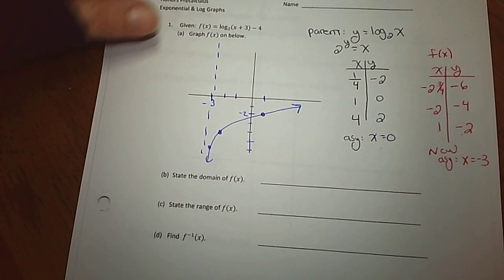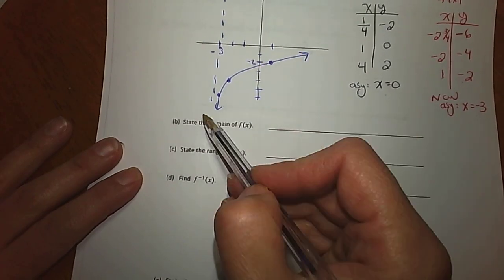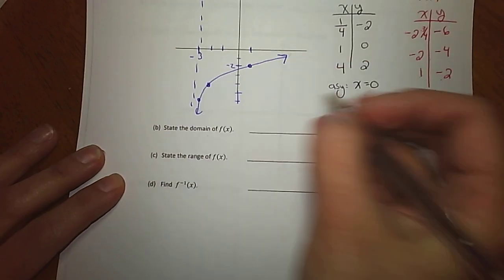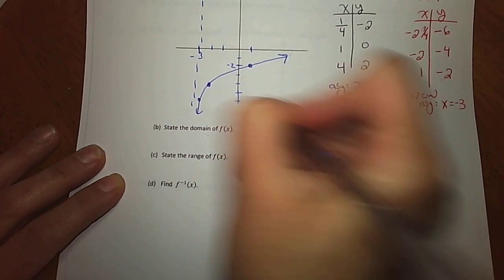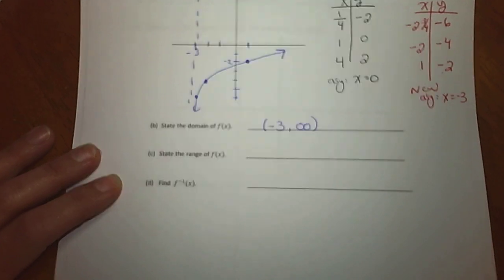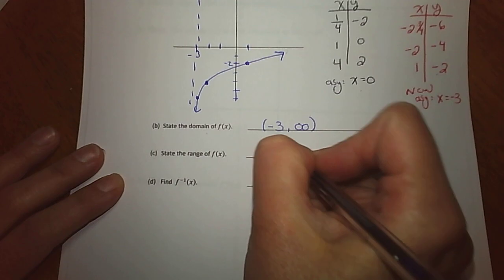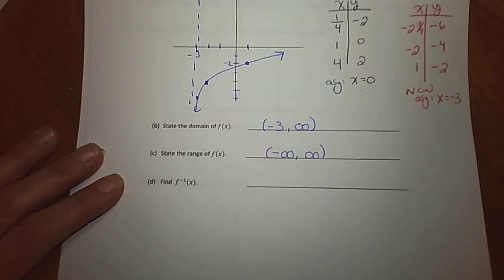All right, so I'm going to use that now to find domain and range. Now domain is left to right, so look how far to the left we're going. We're blocked at negative 3 here. And we don't actually ever hit it, so it's going to be soft bracket, negative 3. To the right, it's an arrow, so we're going to go forever. Range is how low to how high. We go down forever and up forever. So those are my domain and range.